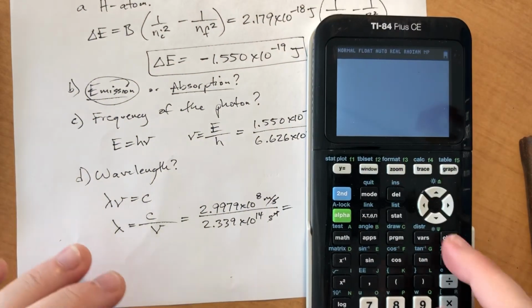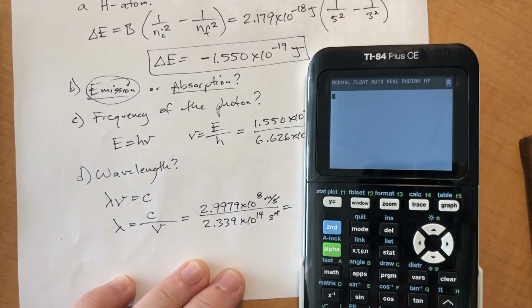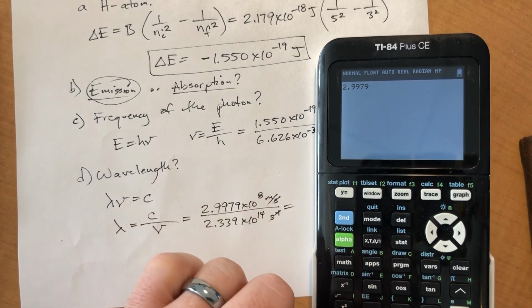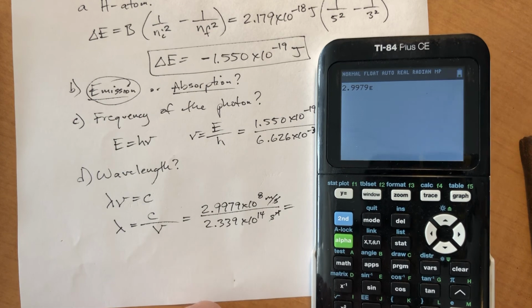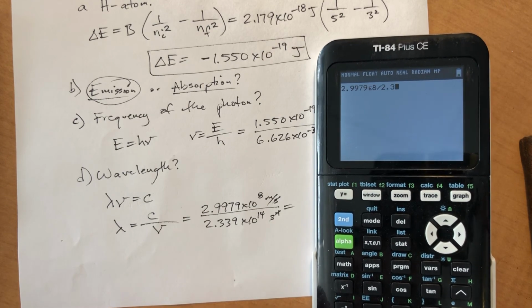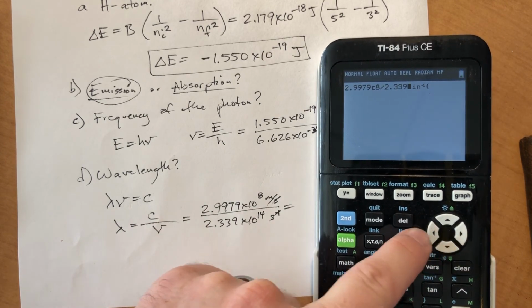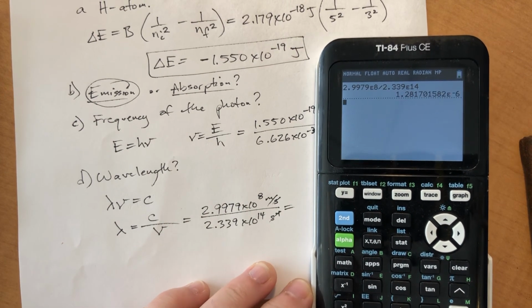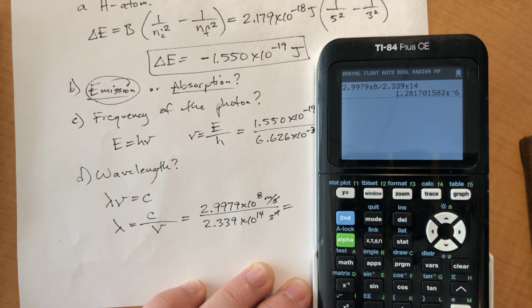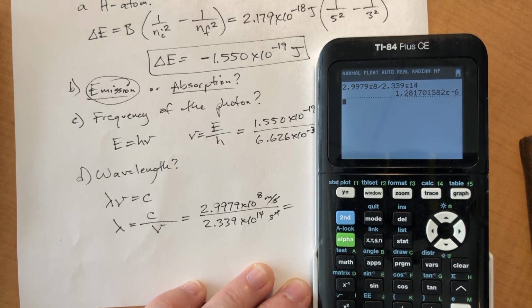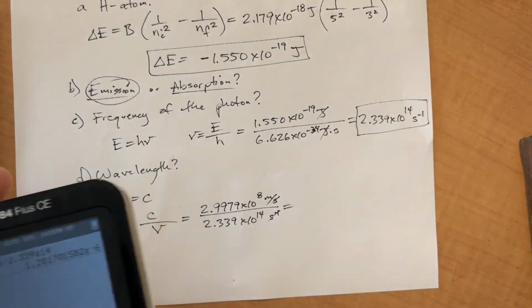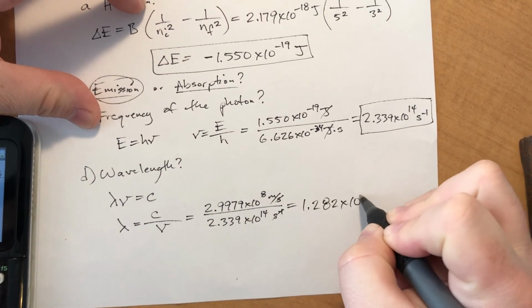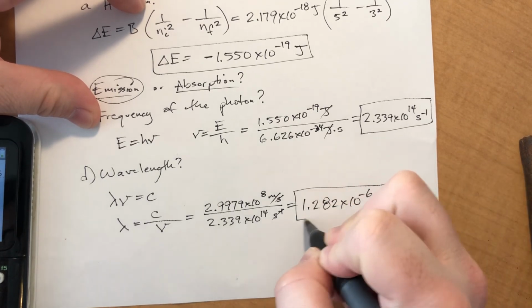So if you type all this in, 2.9979 EE8 divided by 2.339 EE14, we get 1.282 times 10 to the negative 6th, and that's meters.